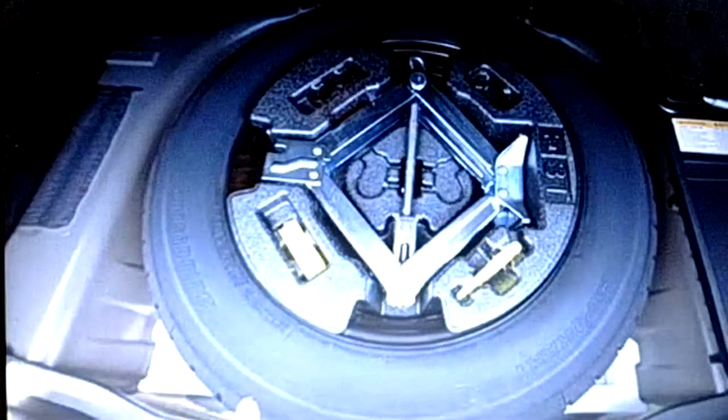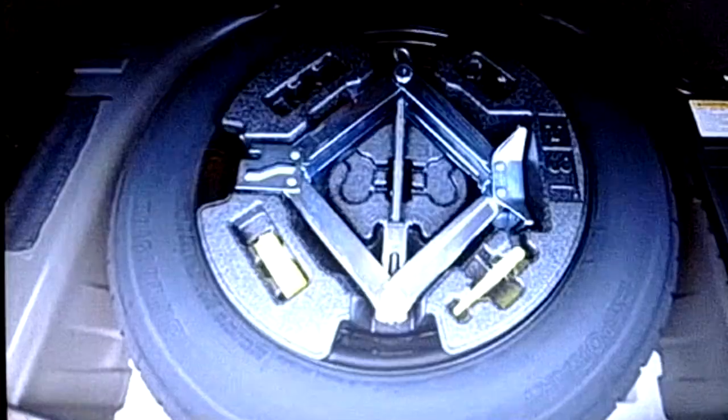Wow, you got a spare tire in there. Look at that. That's pretty neat.